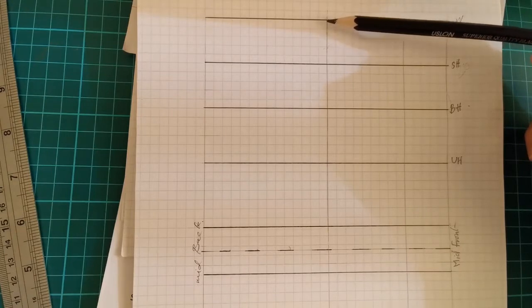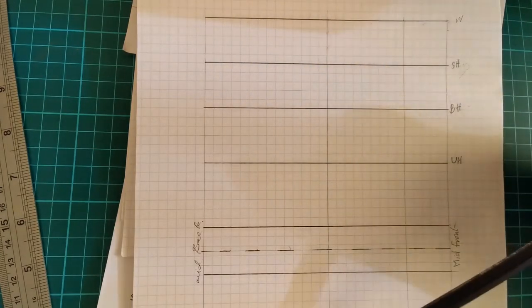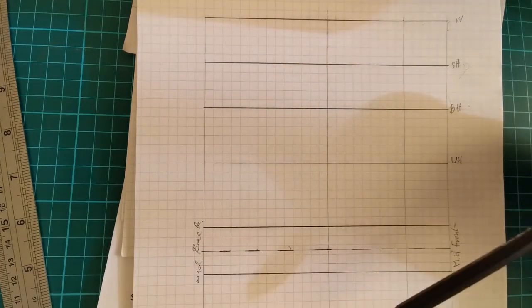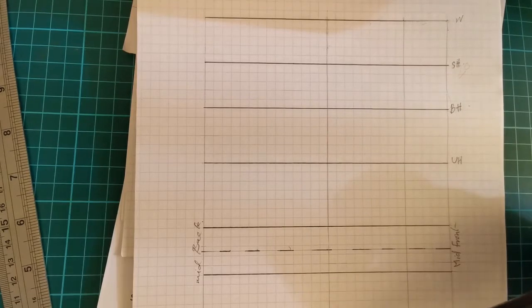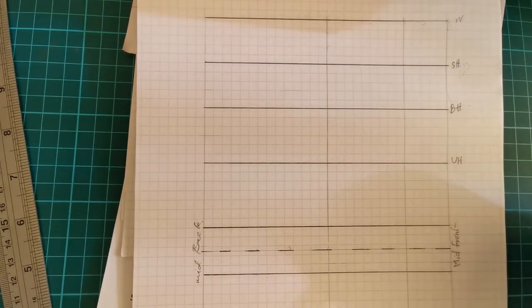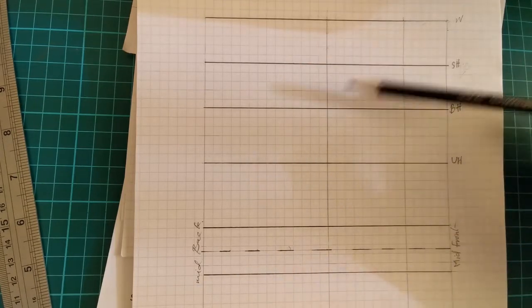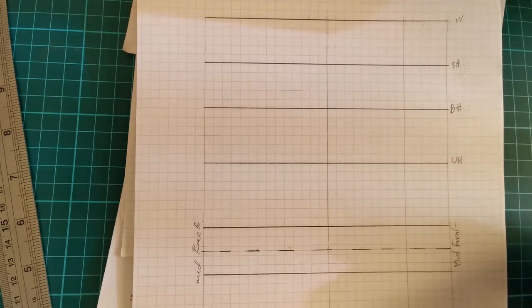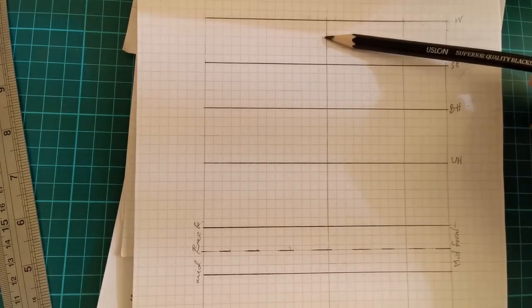If I use the back, the longest size, and fix the length of the side and the front, I will find the side line stopped in here.